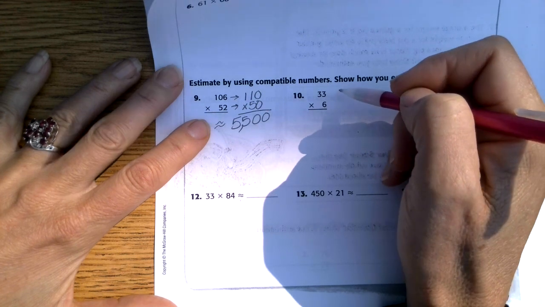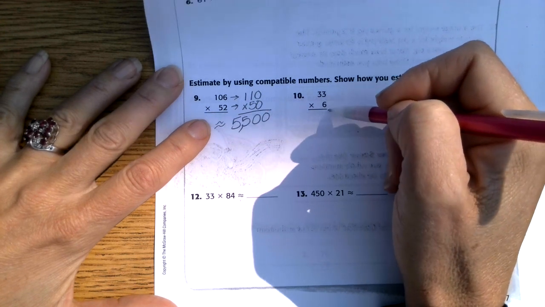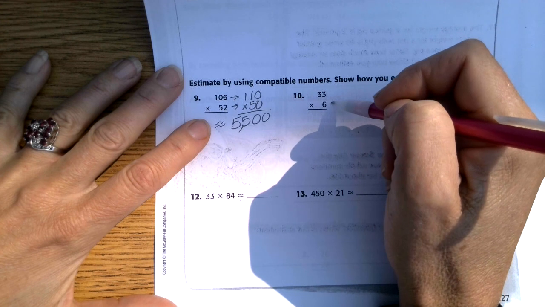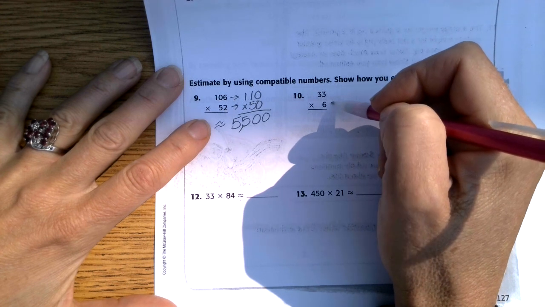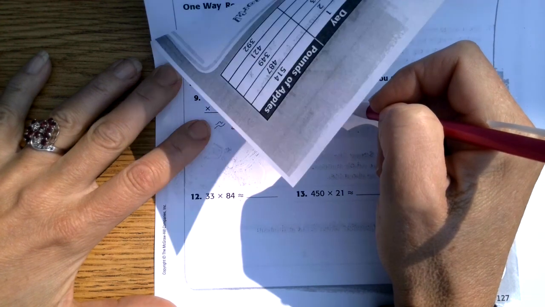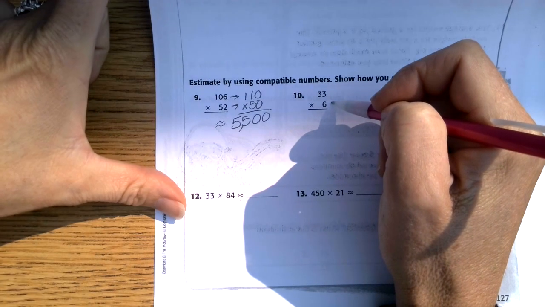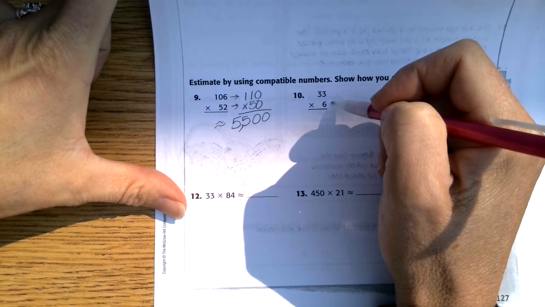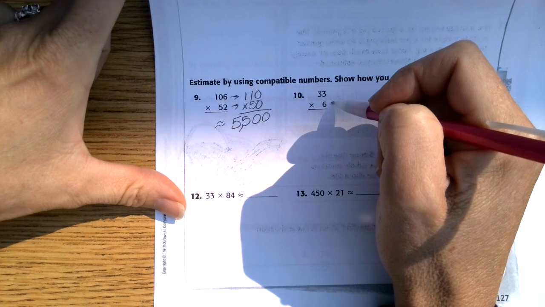For example, for number 10, some of you might change this 6 into 10, or some of you might keep it a 6. It doesn't matter. You're not all going to get the same answers when you're doing this. You might get a little bit different answers, but they should be close at least.